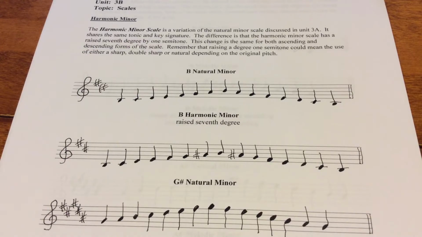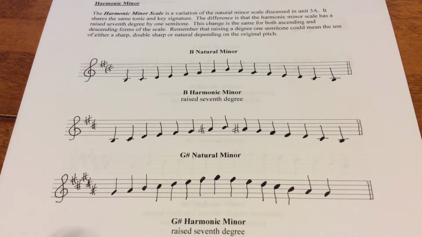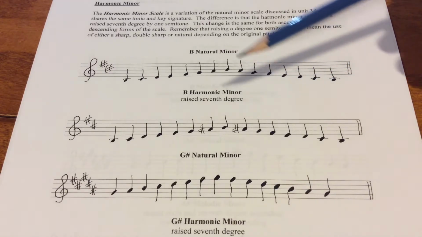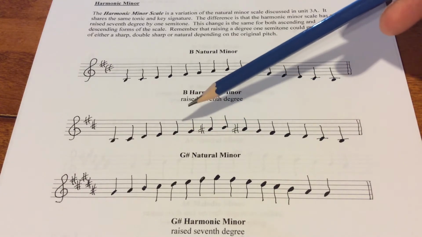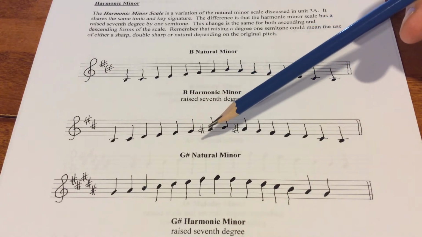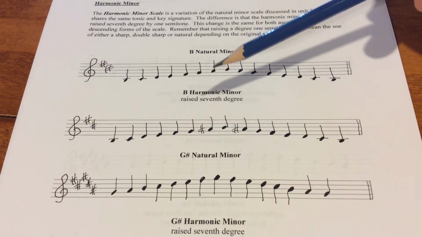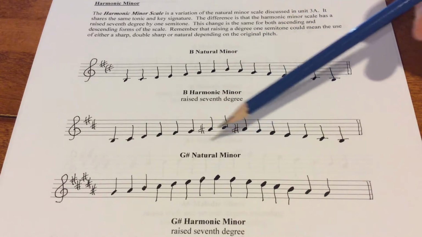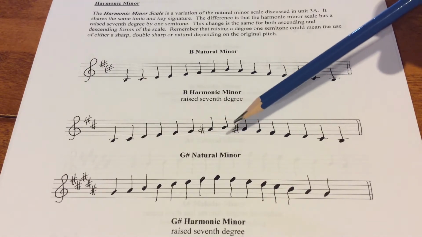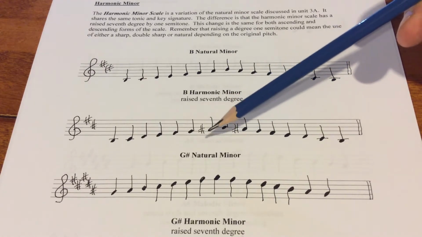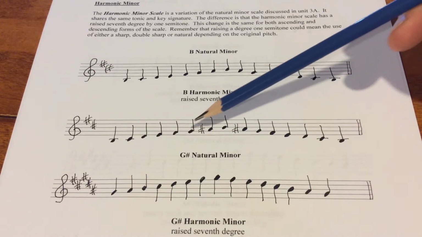If we compare this scale to the one below, the harmonic minor, we note that this one has a raised seventh degree. You'll notice the seventh note, down here with the A, has been raised to a sharp, because we have to raise it relative to the key. It was a natural before, up here, and now we need to use a sharp to raise it. So this note gets raised by a semitone. You'll notice in its descending form it also remains raised. The harmonic minor is always going to have a raised seventh throughout.